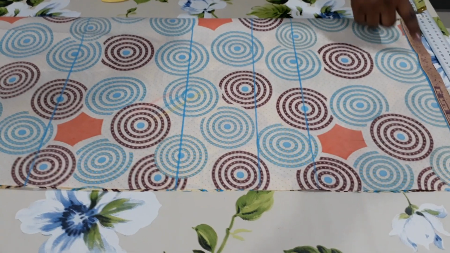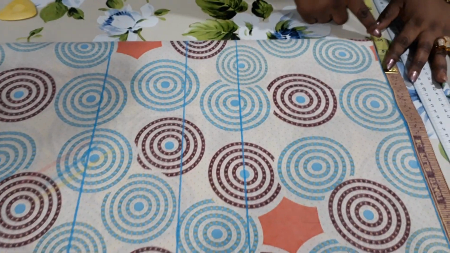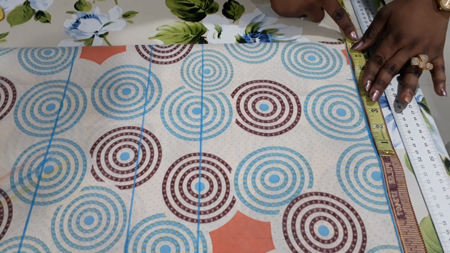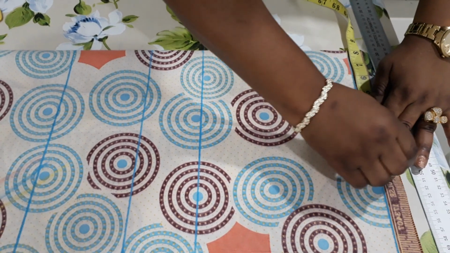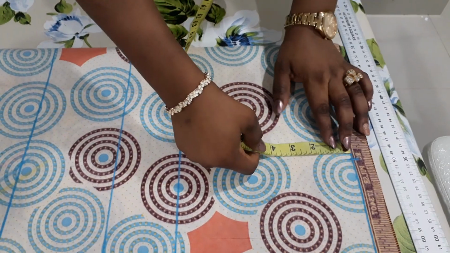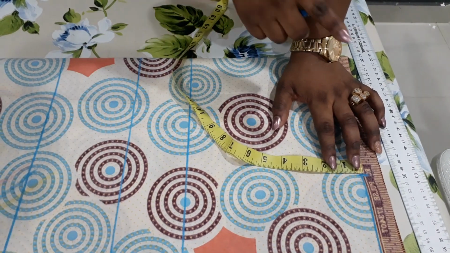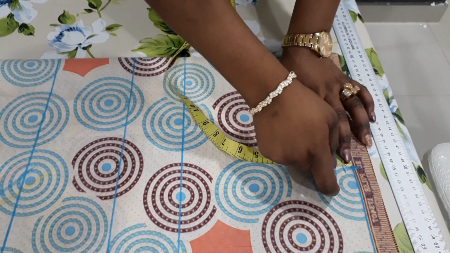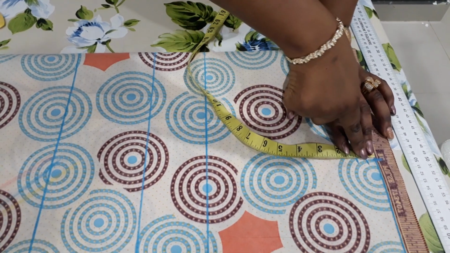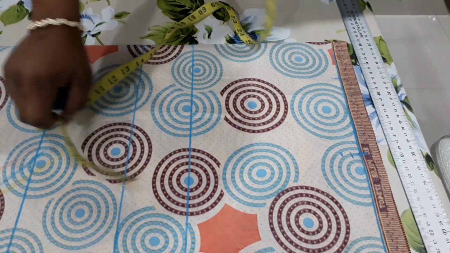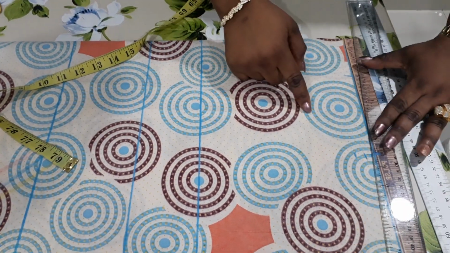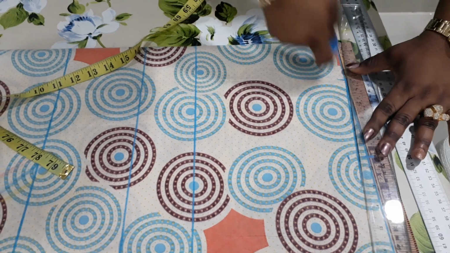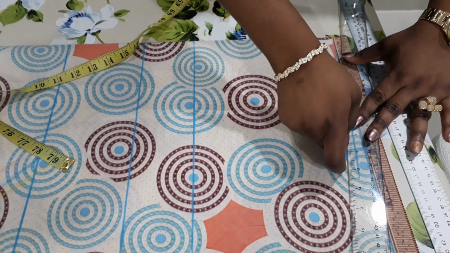Then I will start with the 3, 8-inch standard. It's 3 inches and then 8 inches here. Then for the front, because we are cutting the front and the back together, first I will locate the back. So this is the back and this is the front. The back is half an inch and the front is 1 inch. Then I will use my ruler to join it all. This is for the back. Can you see that? And then this is for the front.